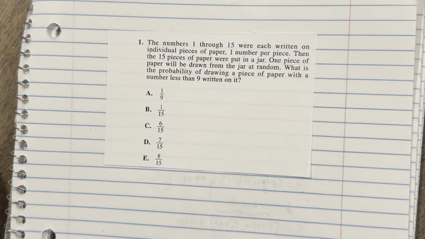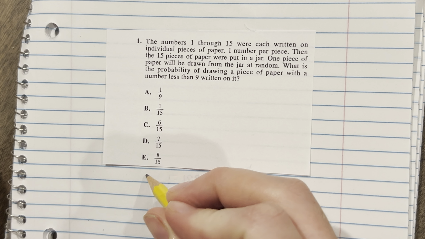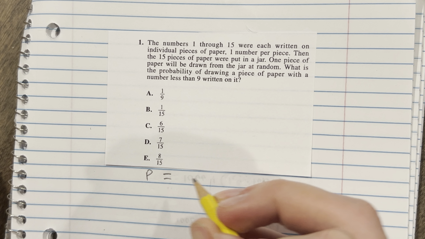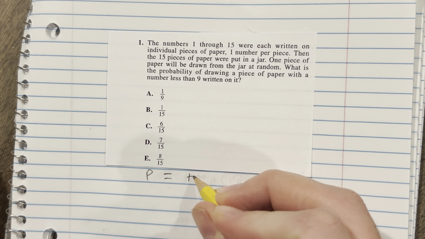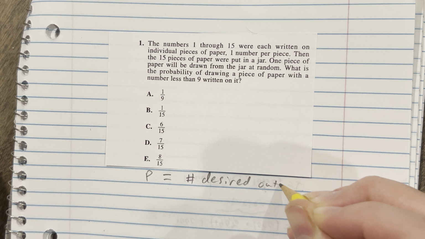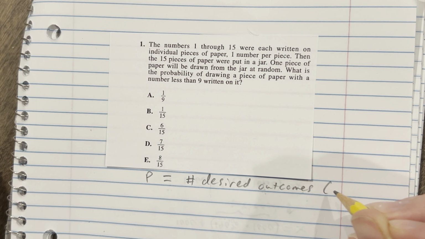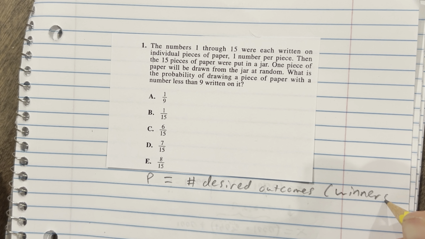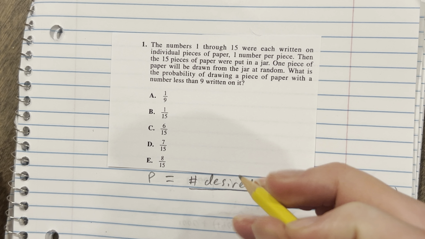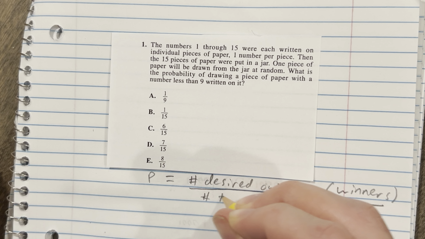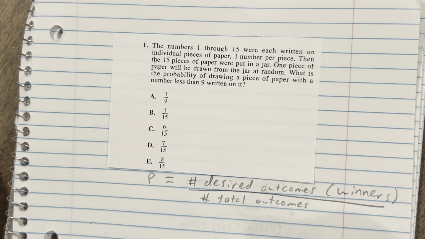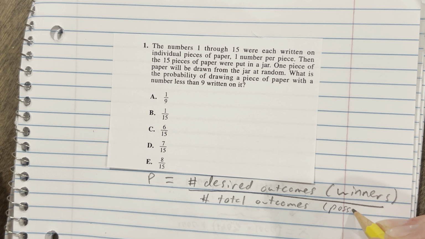Okay, this is a basic probability problem. Our equation for a standard probability problem will be P for probability is equal to the number of desired outcomes, otherwise known as winners. I like to call them winners because it's what we want to happen for our probability, divided by the number of total outcomes, which is kind of like the possibilities.